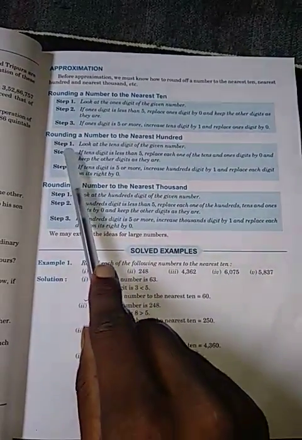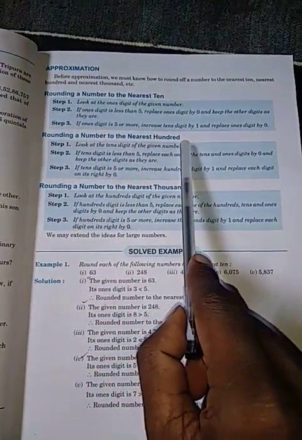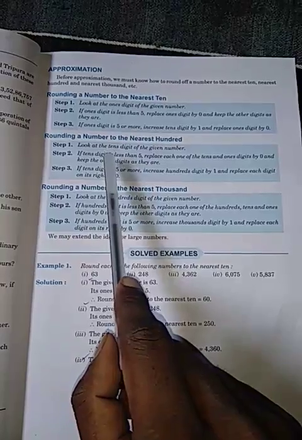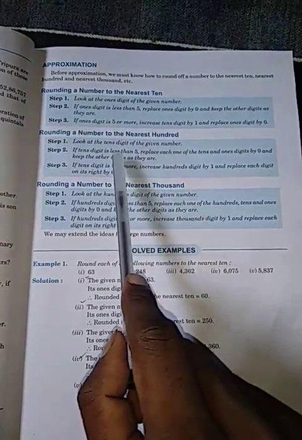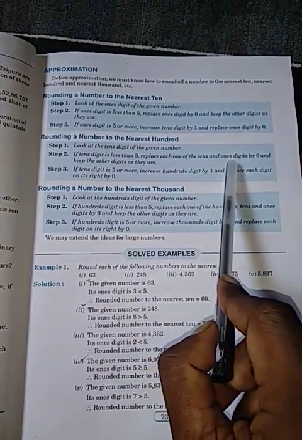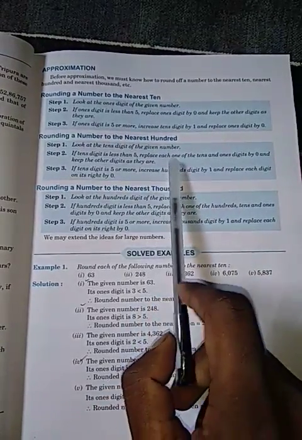Now rounding a number to the nearest 100. While rounding a number to the nearest 100, look at the tens digit of the given number. If the tens digit is less than 5, replace each one of the tens and unit place digits by 0 and keep the other digits as they are.